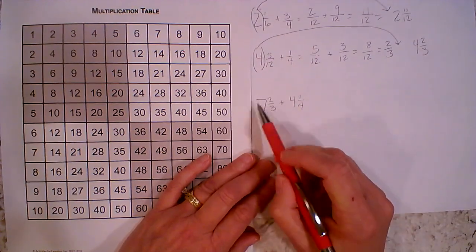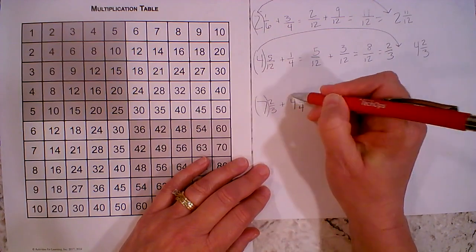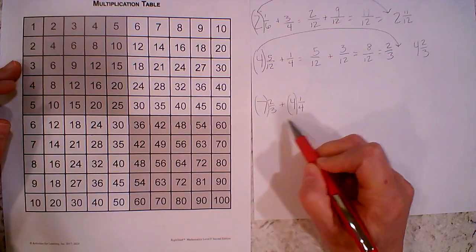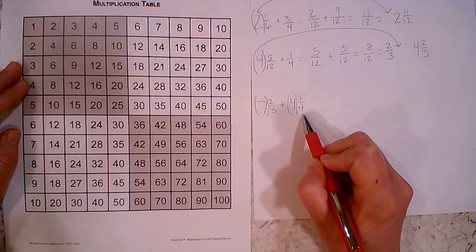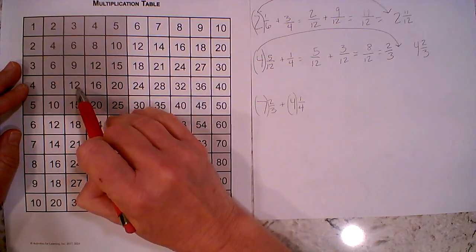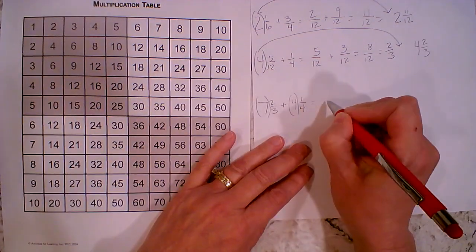One more. Here we have 7 2/3 and 4 1/4. We are going to ignore these for now. And I'm going to find the common denominator between the 3 and the 4. All right, so I start with a higher number. There's no 4s up there. There's no 8s up there. Is there a 12? There is. So 12 is my common denominator.